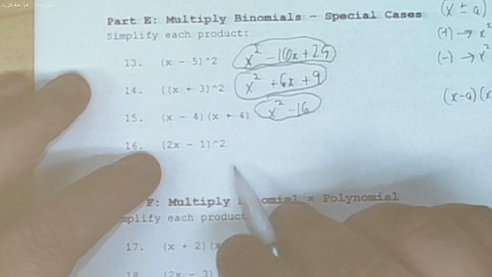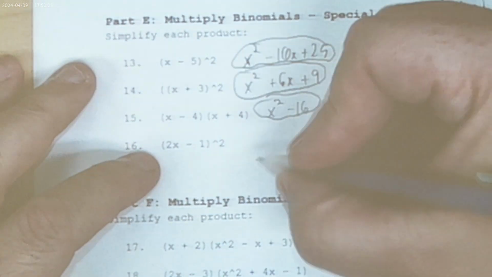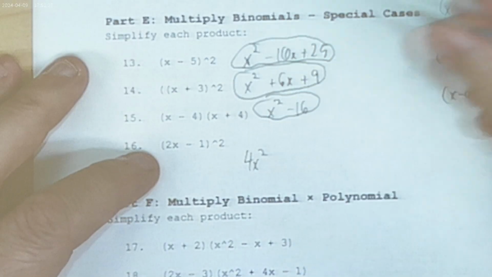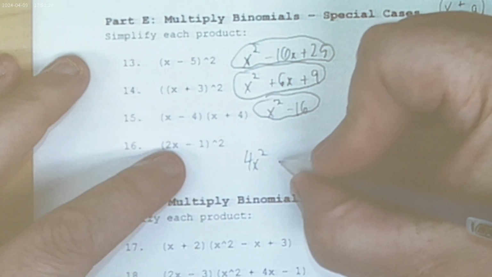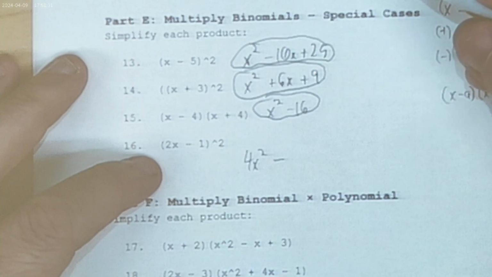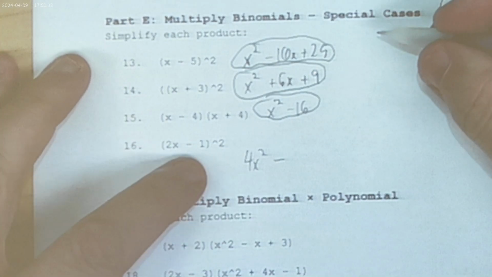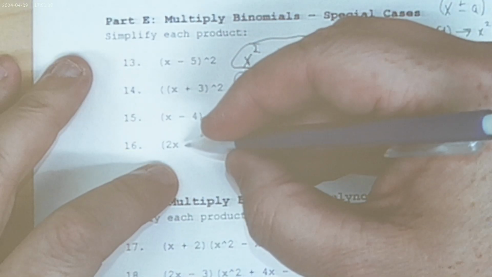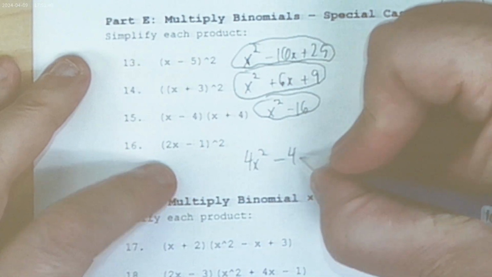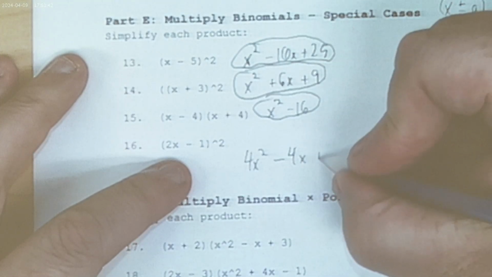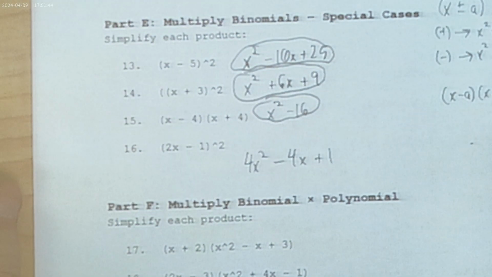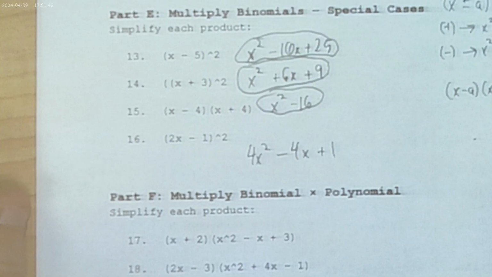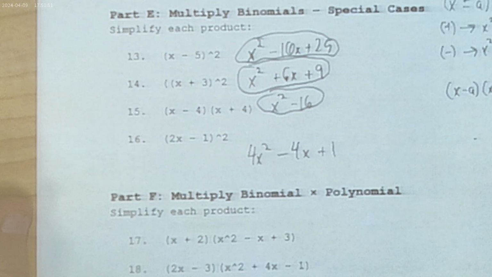So 2x minus 1 squared. That's going to give me 4x squared, and it's going to be minus 2 times a, which is negative 1, times x, which is 2. So that's minus 4x, plus 1. I think that's right. I think I'm in good shape with that.